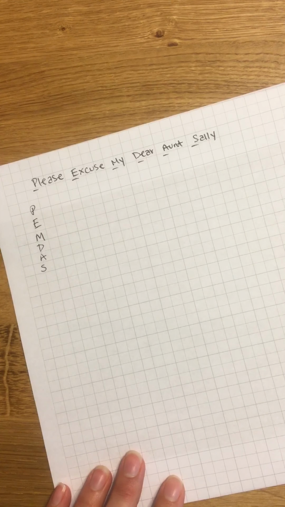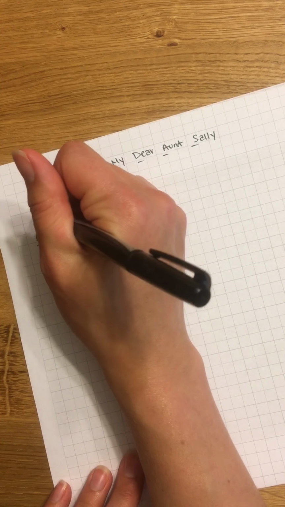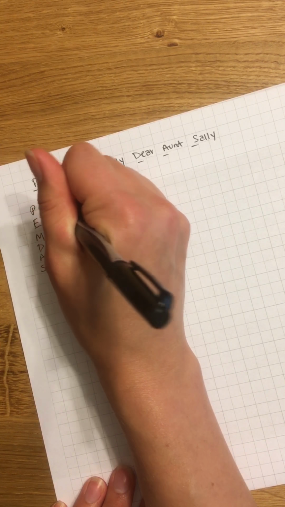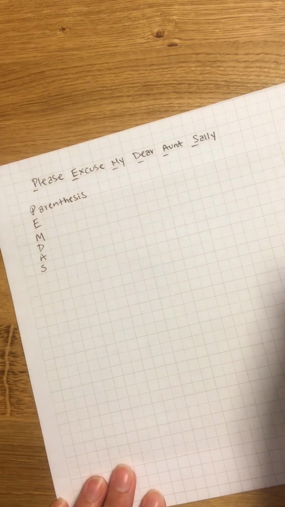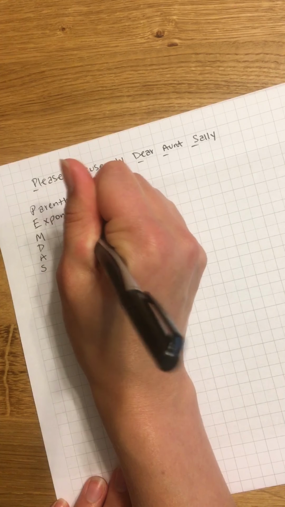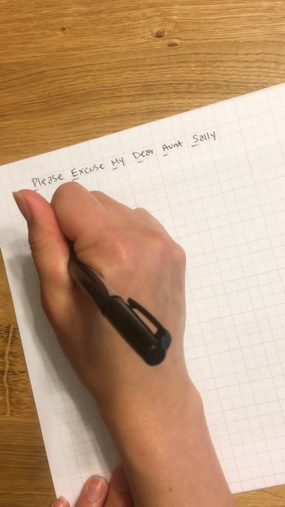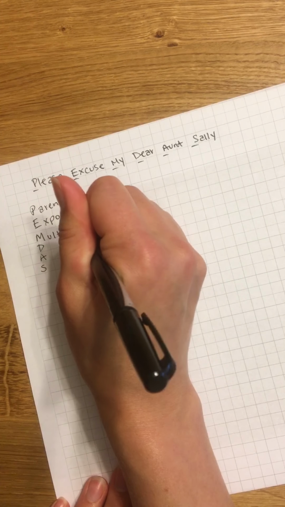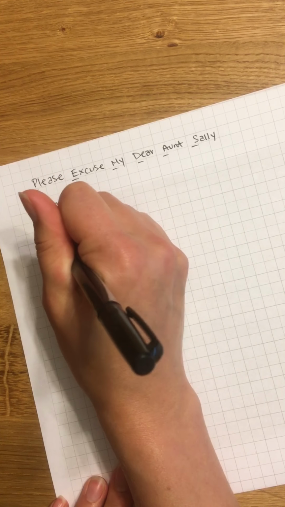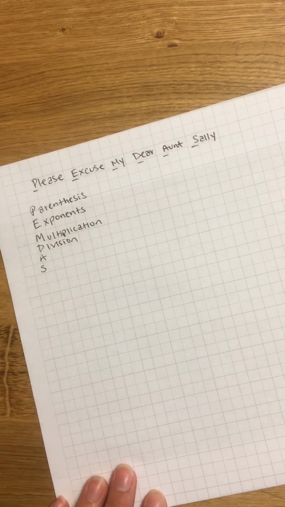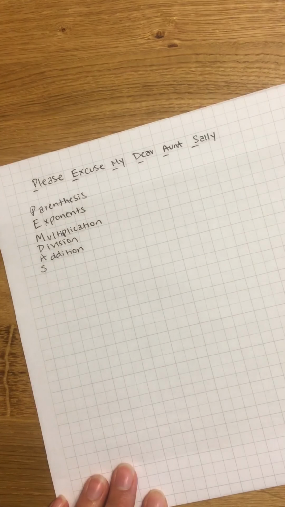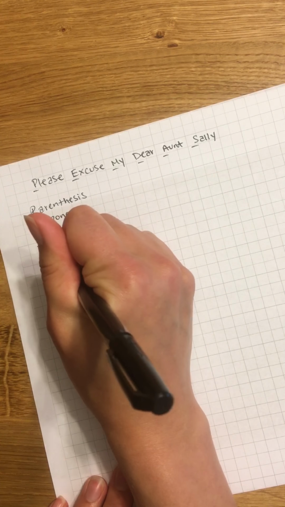So now let's review what each of those letters stands for. The P in PEMDAS stands for parentheses. The E stands for exponents. M stands for multiplication. D stands for division. A stands for addition. And lastly, S stands for subtraction.